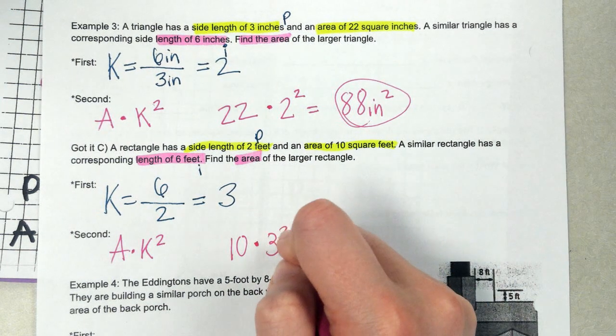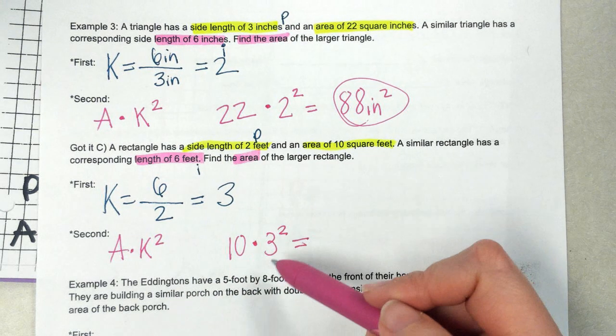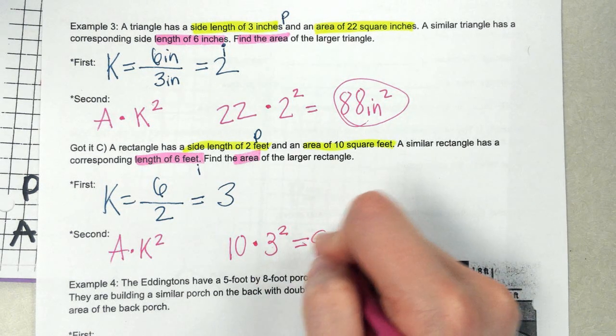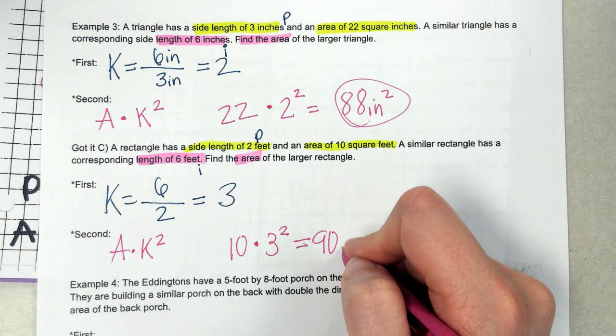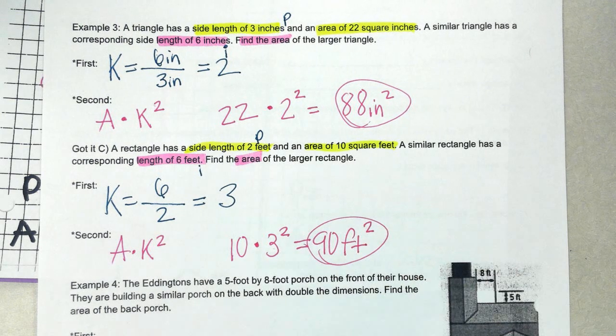Very good. Square it. And guys, you can definitely type these in, but a lot of these you should be able to do in your head. What is 3 times 3? 9 times 10? 90. So it's going to be 90 what? What's the label? 90 feet squared. Xander, do you have a question?